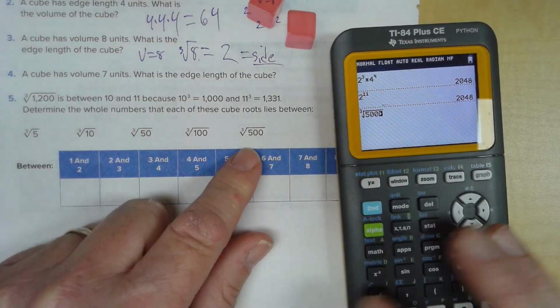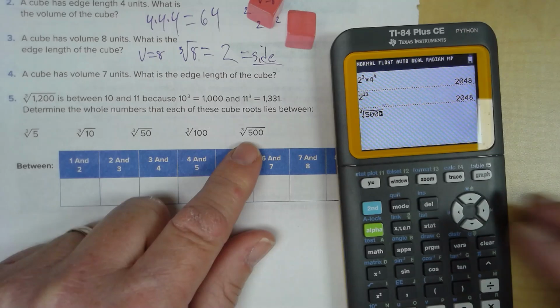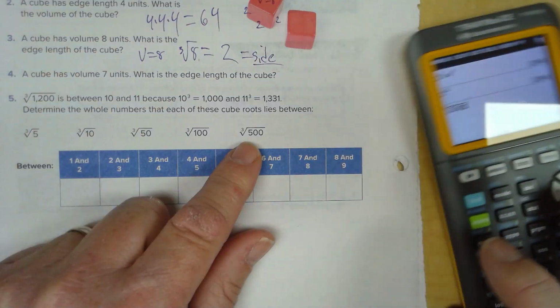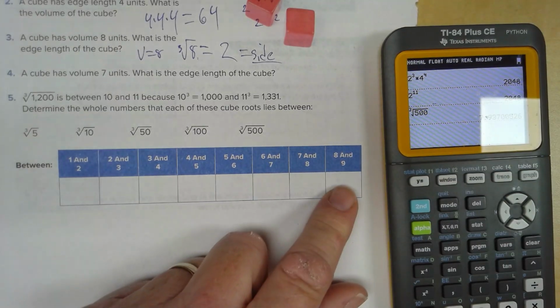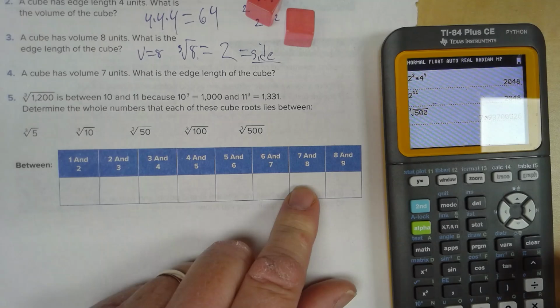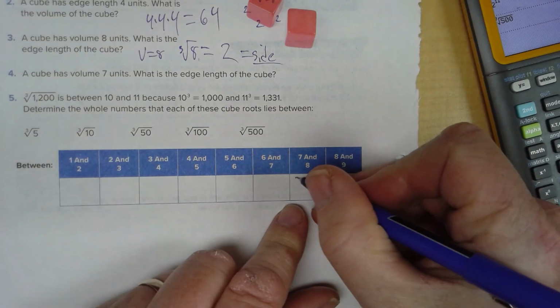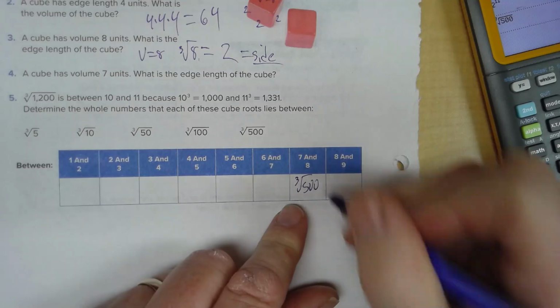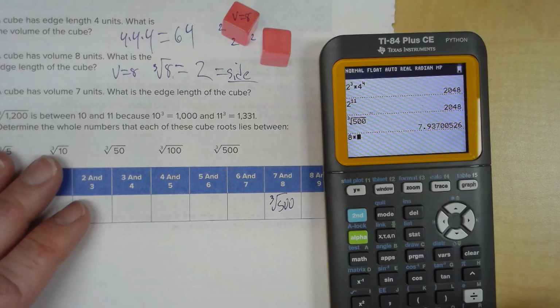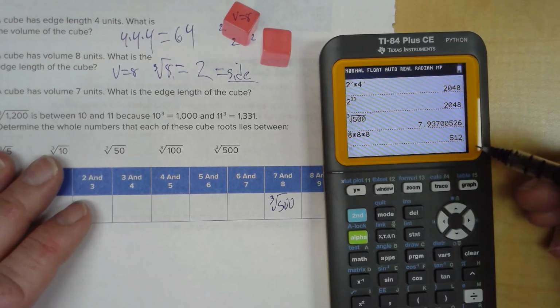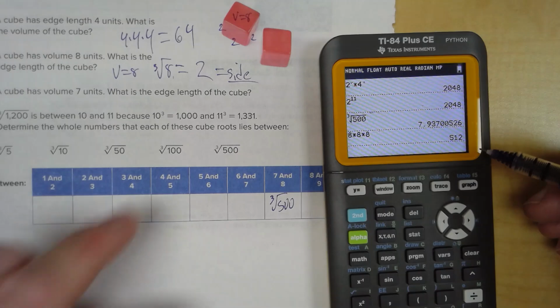Before I hit enter, we know that 10 times 10 times 10 is 1,000. So it's going to be kind of up at this upper end here. It's between 7 and 8. It's almost 8. So the cube root of 500 goes right there. So basically 8 times 8 times 8 would be too much. 8 times 8 times 8 is 512. So that's too much.